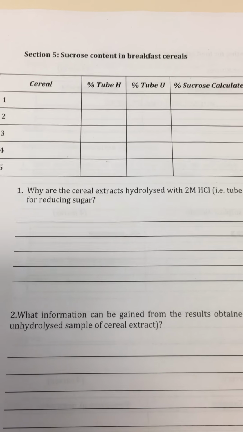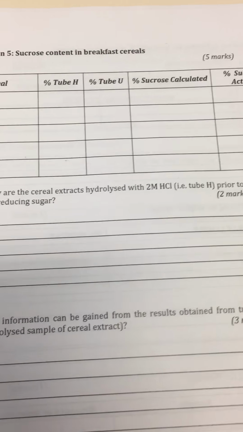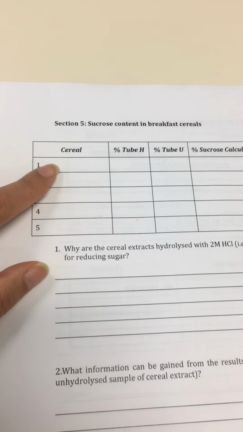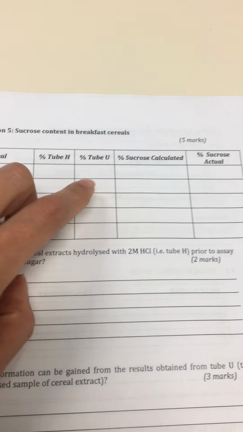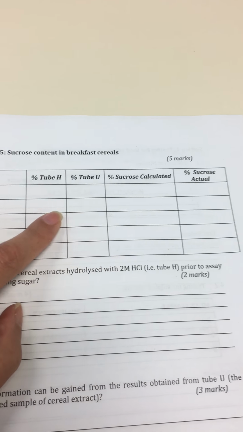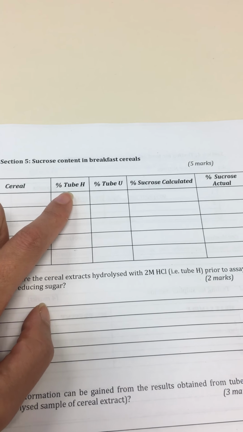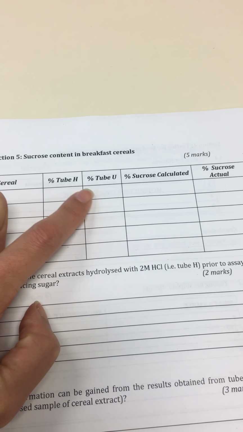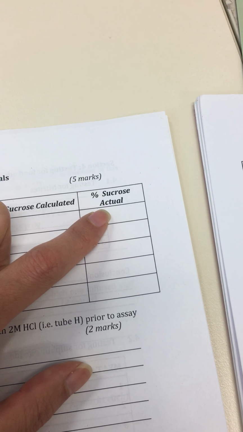Practical 5, Section 5: Sucrose content in breakfast cereals. In this section, you're going to work with 5 samples and calculate the amount of sucrose. There is a test involved called the Somogyi-Nelson test, and I'm going to explain what tube H and tube U are. The actual sucrose percentage is written on the box.